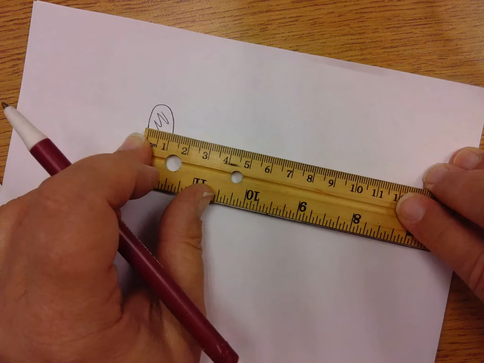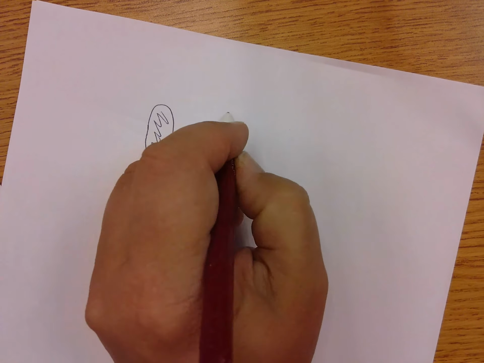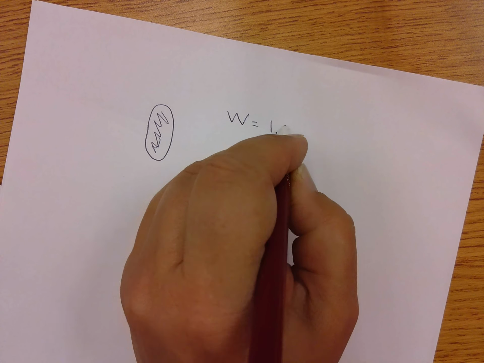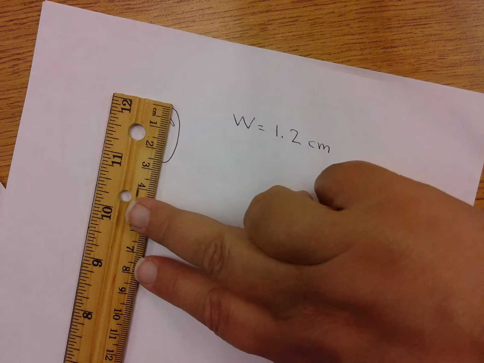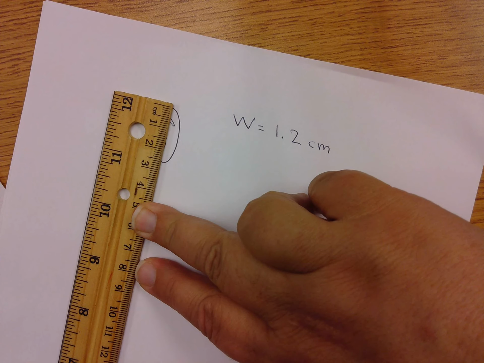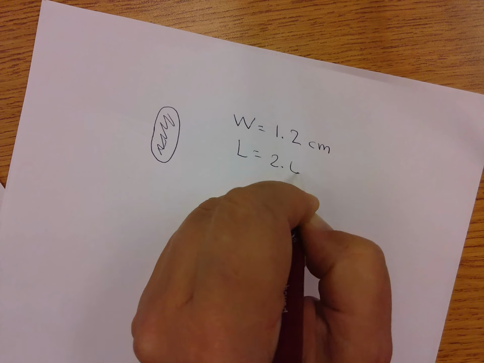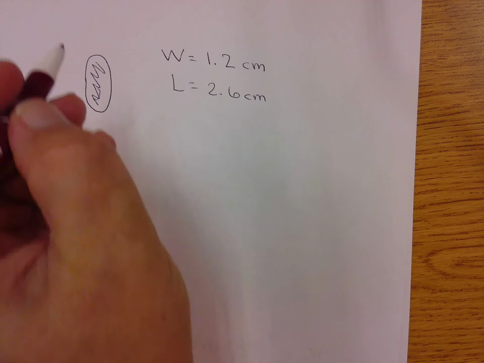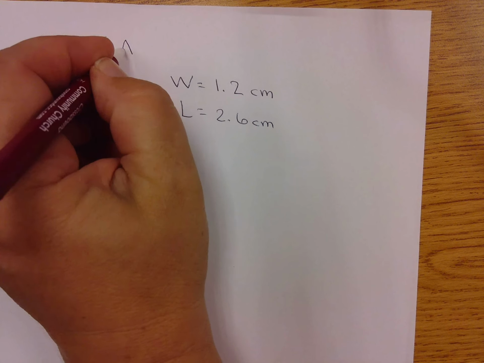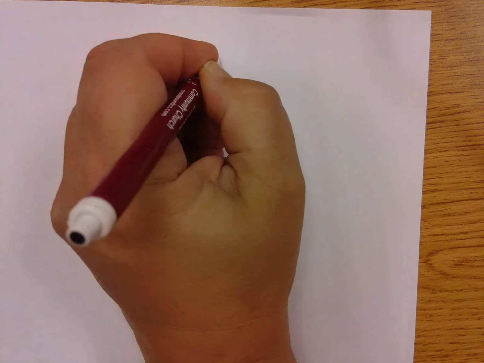So I'm going to start here with the width. It's about 1.2 centimeters. So my width is 1.2 centimeters. And then my length is about 2.6 centimeters. Length, 2.6 centimeters. This is for the angle of impact.